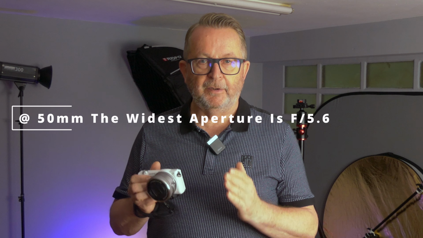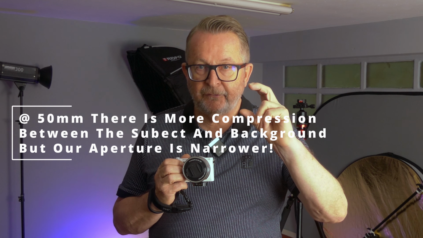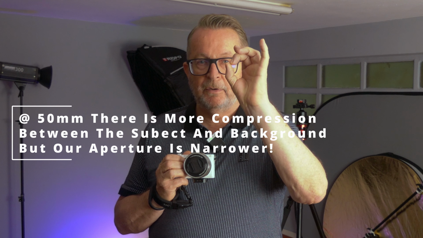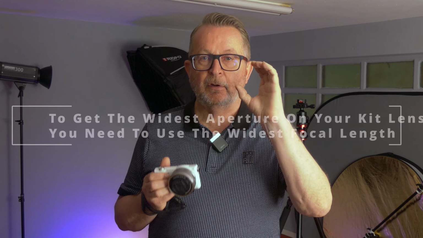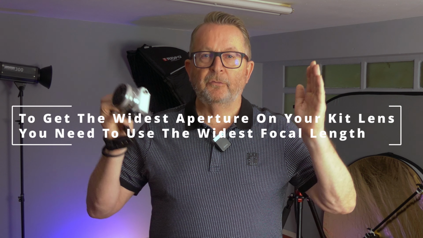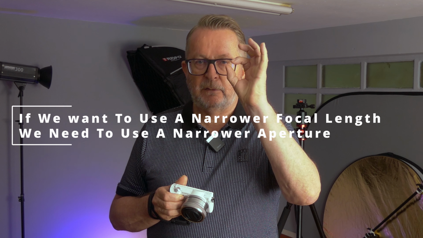So you might think then that the solution is to zoom in to 50mm. However, if we do that, then the widest aperture is going to be f5.6. So by zooming in to compress our subject with our background, we have increased the f number, making our aperture narrower. So what does that actually mean? If we want to get the widest aperture on our kit lens, we need to use the widest focal length. And if we want to use a narrower focal length, we need to use a narrower aperture.